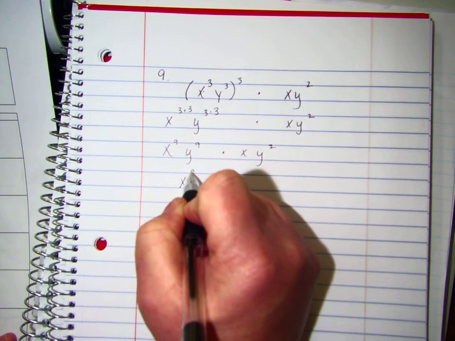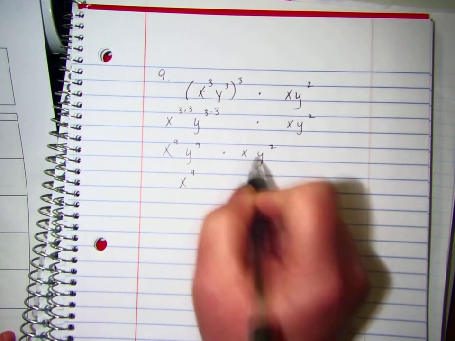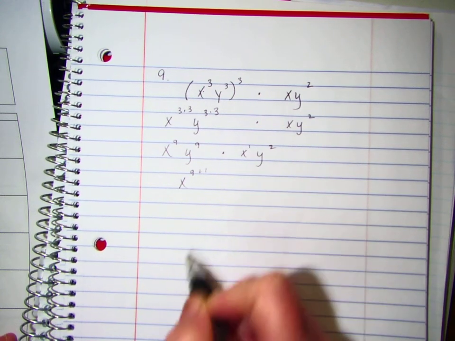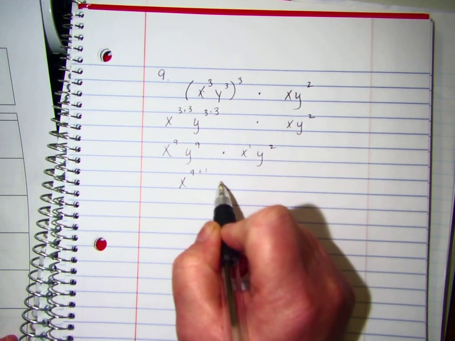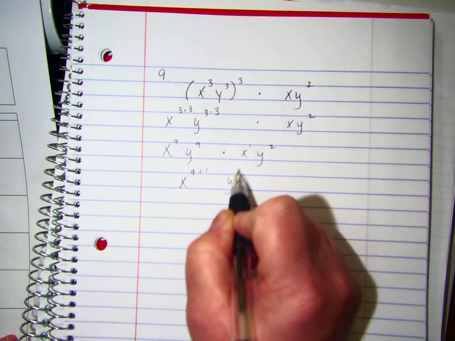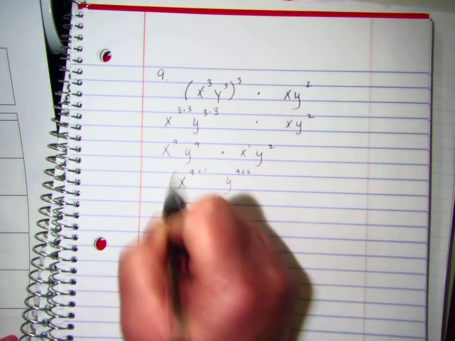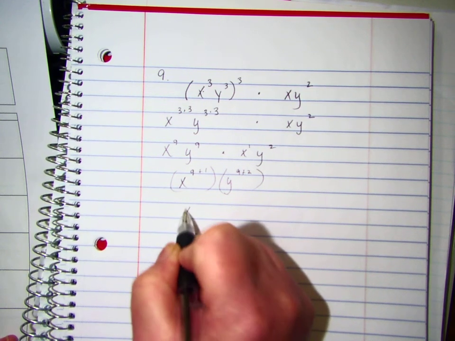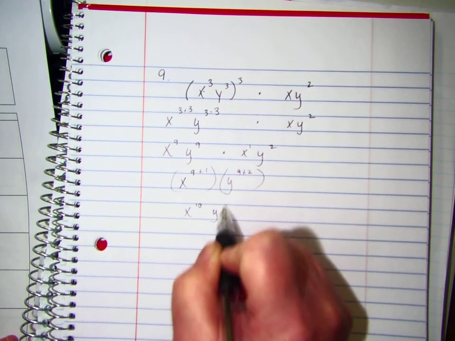When we're multiplying two entities, we simply add. And you know there's a silent 1 there. And then you're going to have y to the 9 plus 2. So this is actually going to be x to the 10th, y to the 11th.